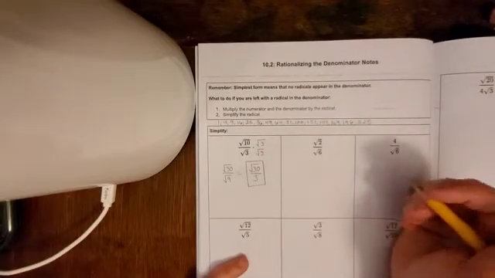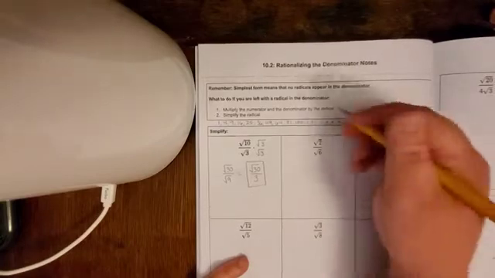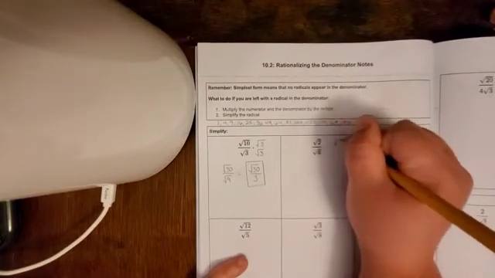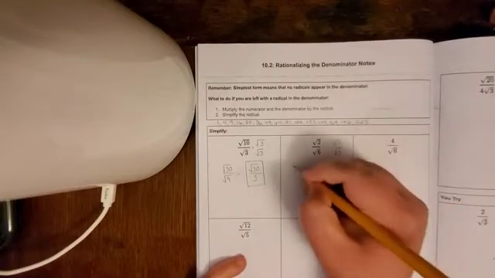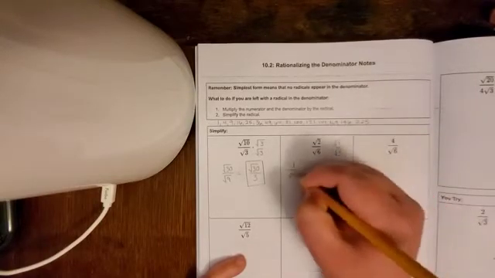Looking at the second one, both numbers are under a radical. So the first thing I'm going to do is look and see if I can simplify it. 2/6 does simplify to 1/3, so I can simplify this to radical 1 over radical 3. And the square root of 1 is just 1. So now I have 1 over radical 3.